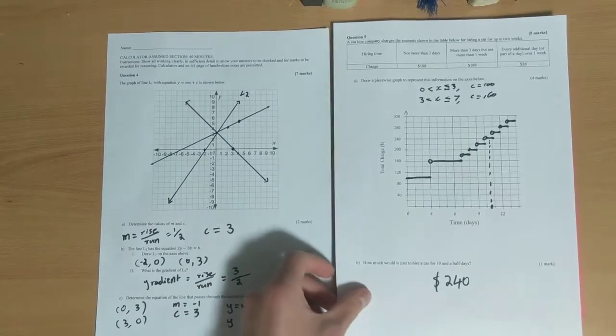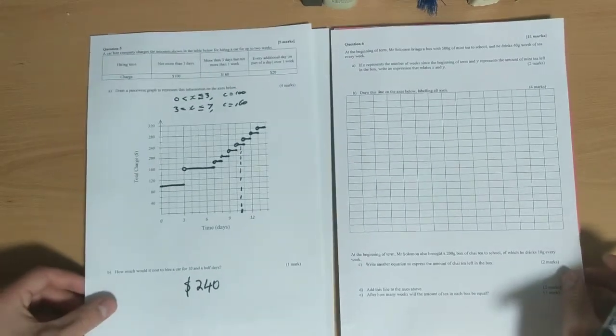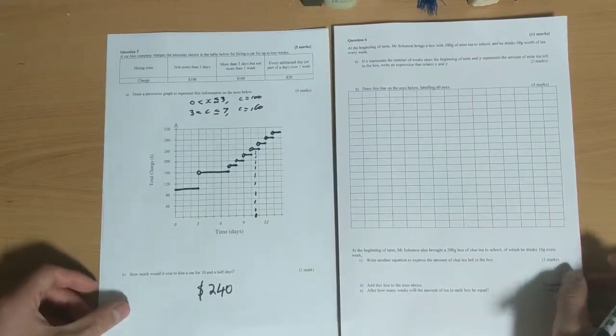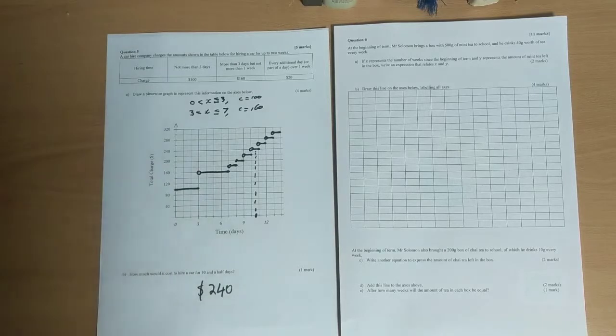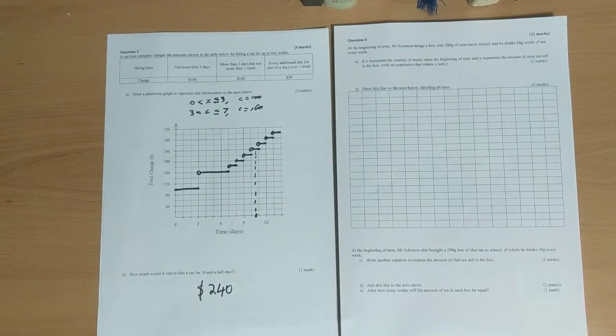Okay, question 6. At the beginning of term, Mr. Solomon brings a box with 500 grams of mint tea to school, and he drinks 40 grams worth of tea every week. If X represents the number of weeks since the beginning of term, and Y represents the amount of mint tea left in the box, write an expression that relates X and Y.